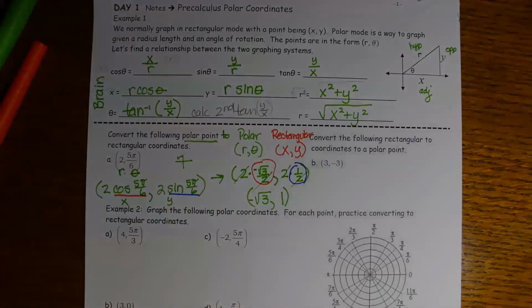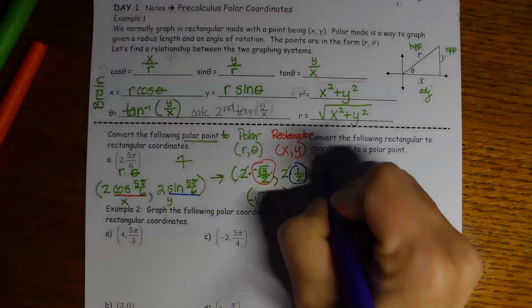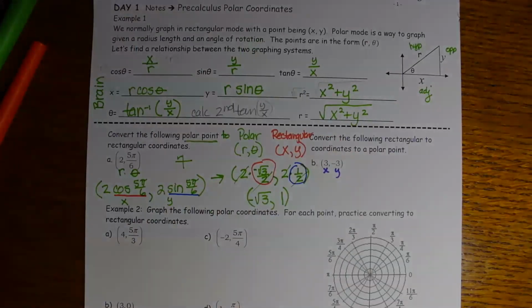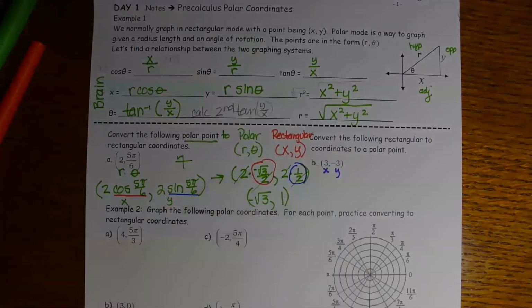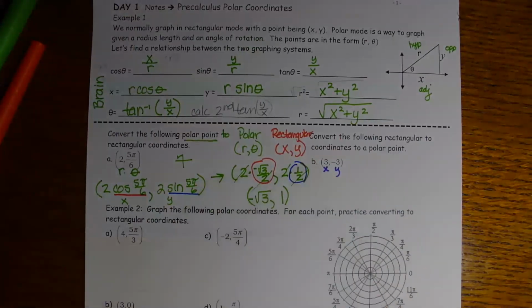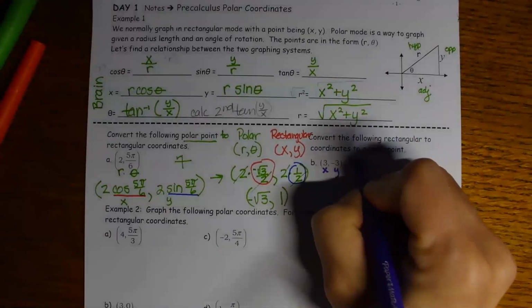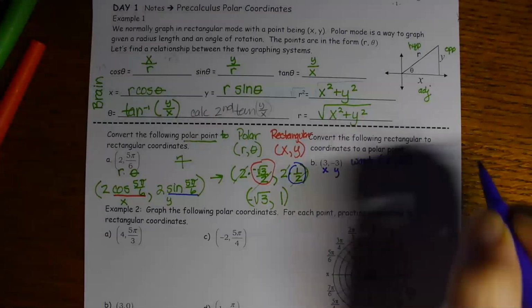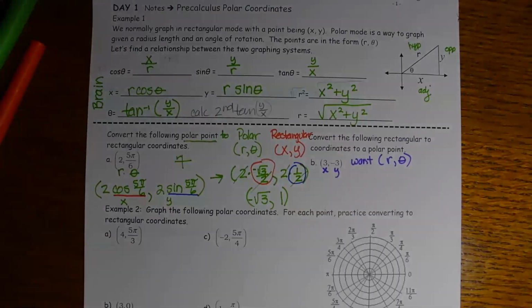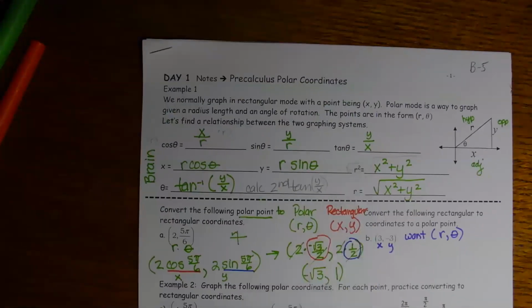So convert the following rectangular to polar. So this is x, y because it's rectangular. I want you to really pay attention. I think right now it's better if you write your x and y down so you're remembering what you're looking at. Since they said it's rectangular, it's x and y. And you want it to be what? You want our r, theta, right? So look up at our little mini brain.